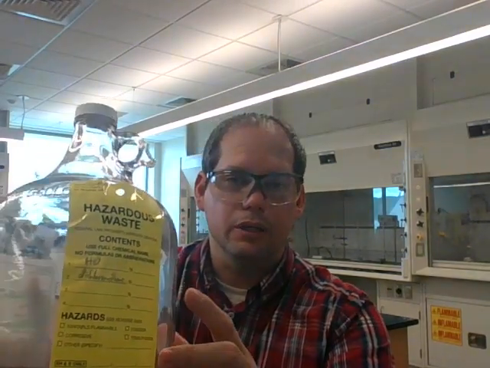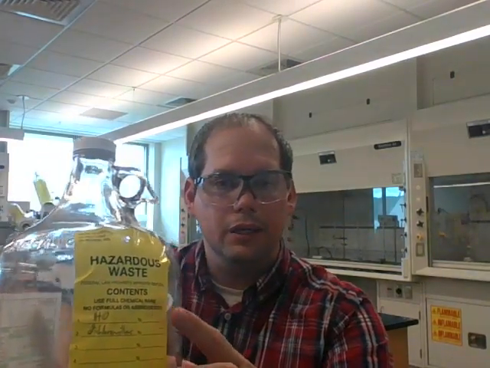This next bottle is going to be used for halogenated organic waste. So perhaps the most common type is dichloromethane. And again, typically this would also have a fill line as well, which we don't want to exceed.